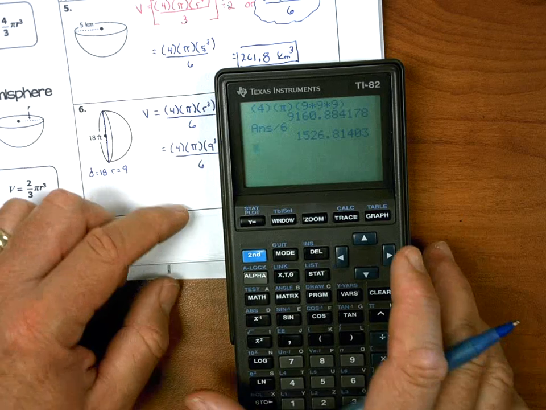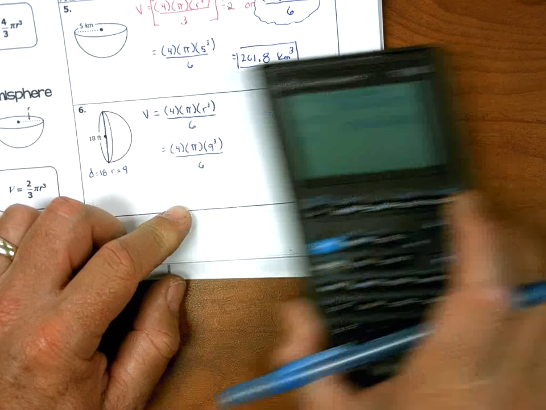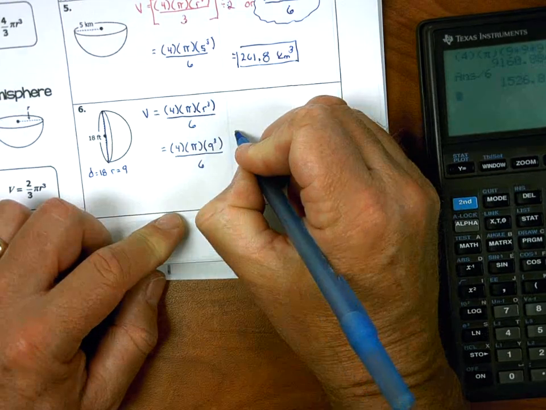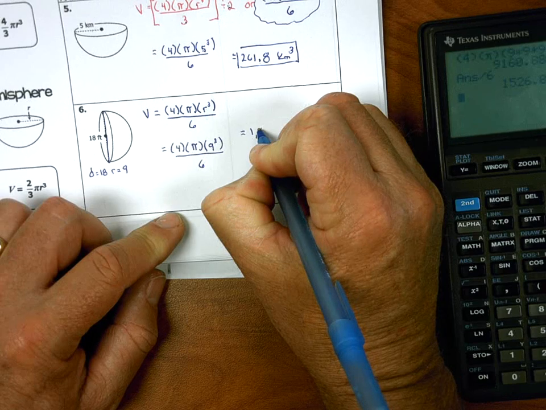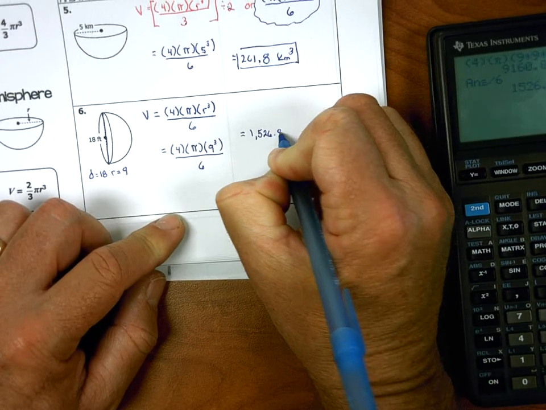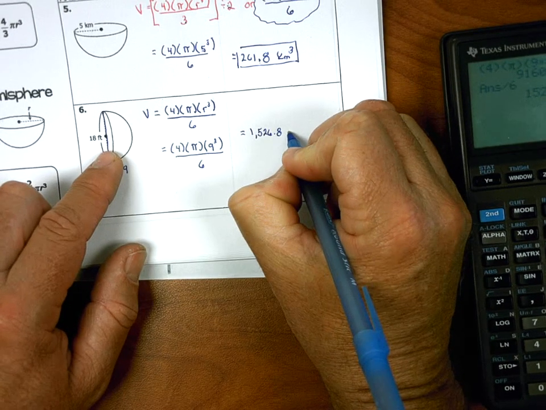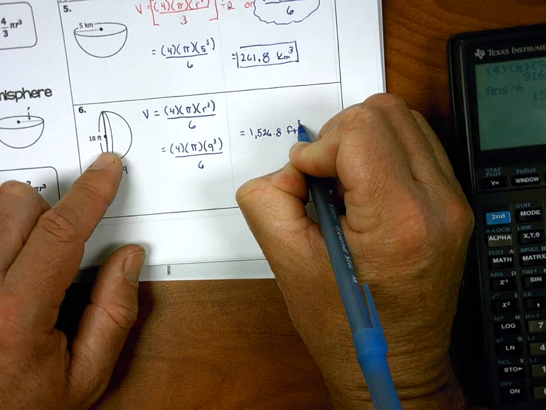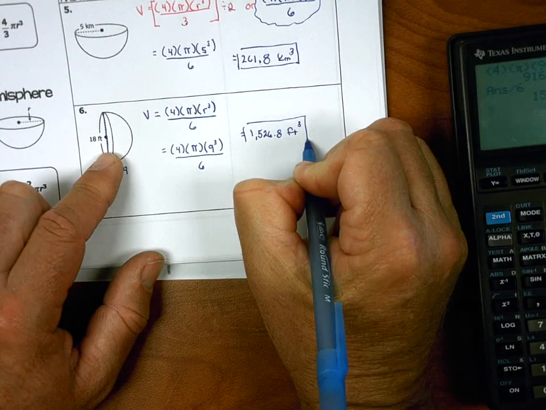1,526.8 is my volume here. So I get 1,526.8. Put the measurements down, which are feet, and then cubed. So there is my volume for number 6.